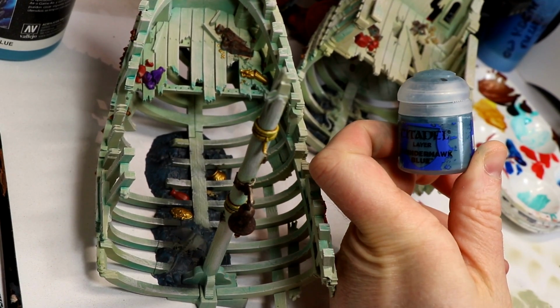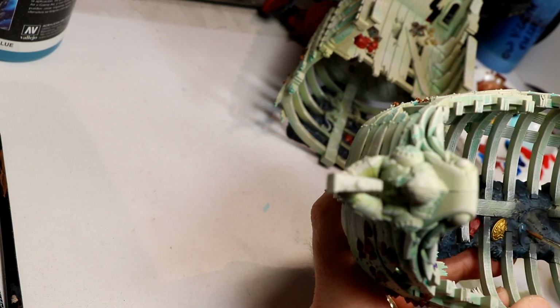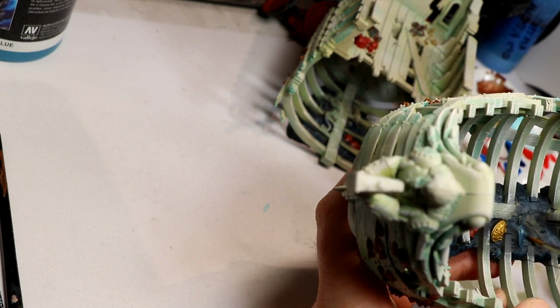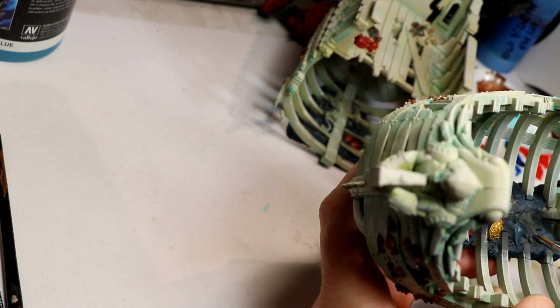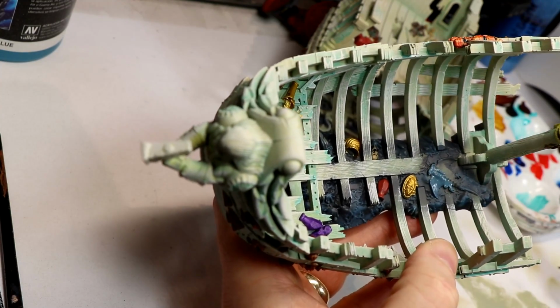For the manta ray, I decided to use Thunderhawk Blue. I didn't want him to stand out a lot from the bottom. I wanted him to look more natural, like a dark sea creature, so I just went for Thunderhawk Blue on this one.